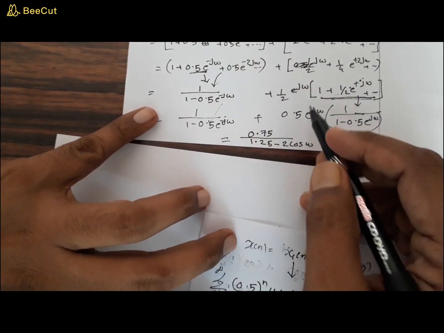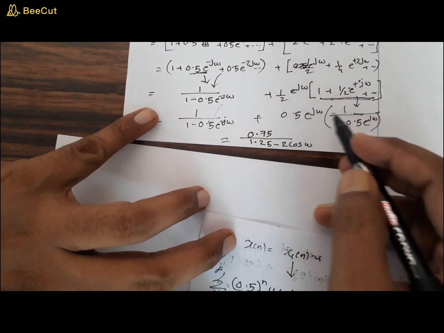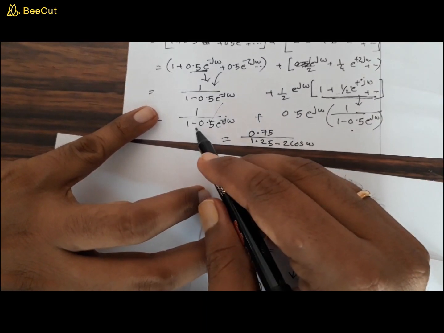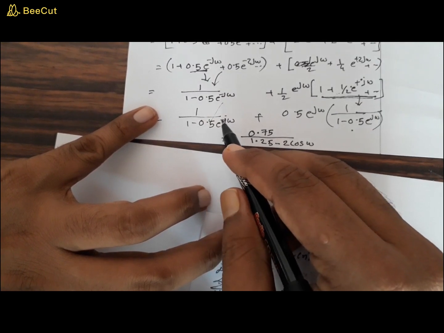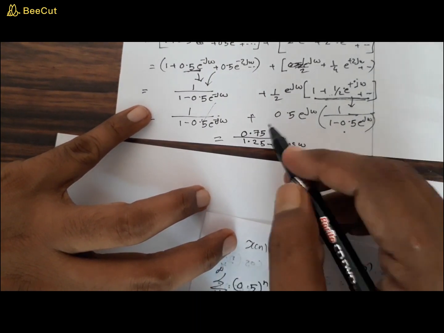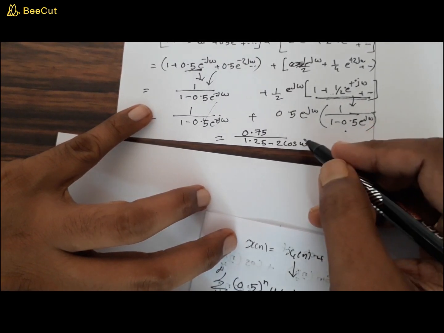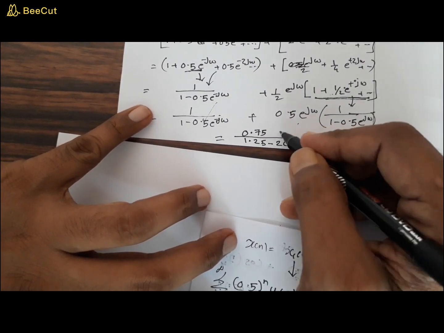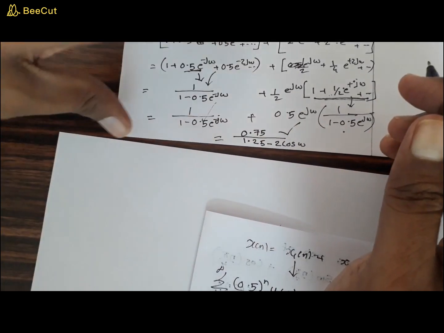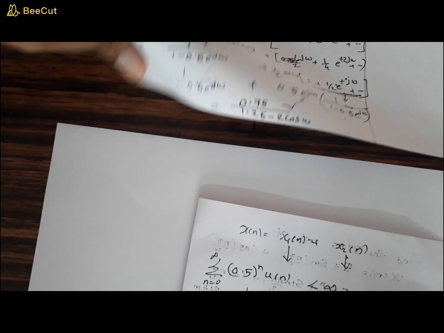Now you can combine this together. You can find the LCM of 1 minus 0.5 e raised to minus j omega and 1 minus 0.5 e raised to plus j omega. Taking the LCM and applying Euler's identity, you will arrive at this answer. You may do the rest of the steps by yourself.